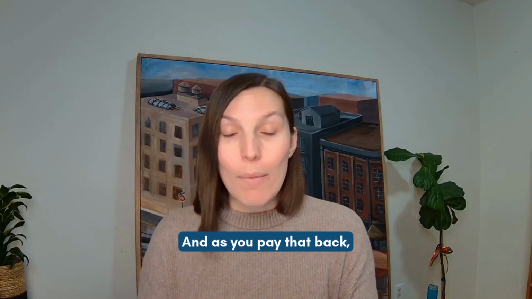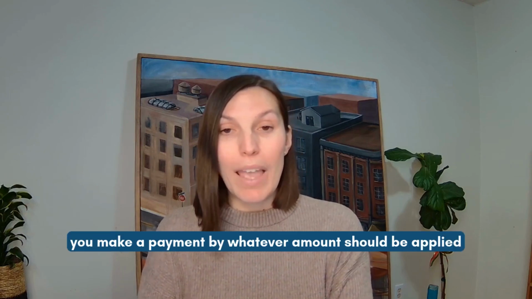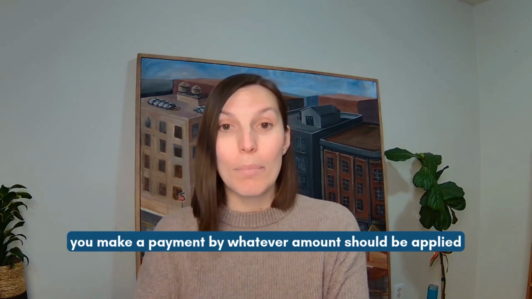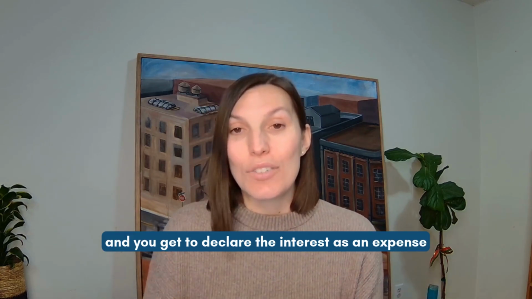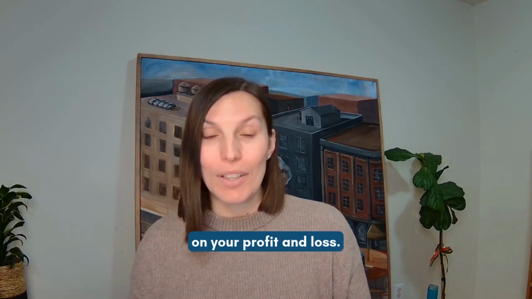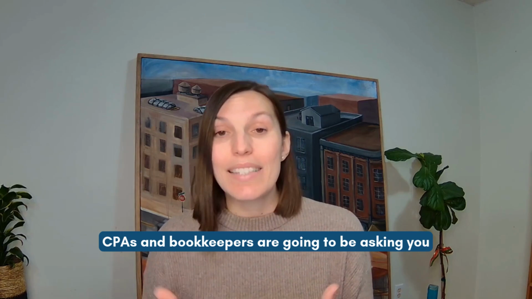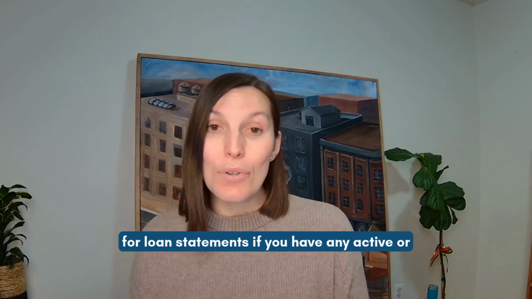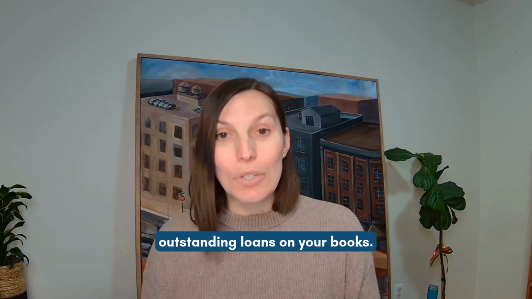And as you pay that back, you decrease the liability section every time you make a payment by whatever amount should be applied to the principal on that loan, and you get to declare the interest as an expense on your profit and loss. This is one of the biggest reasons that CPAs and bookkeepers are going to be asking you for loan statements if you have any active or outstanding loans on your books.